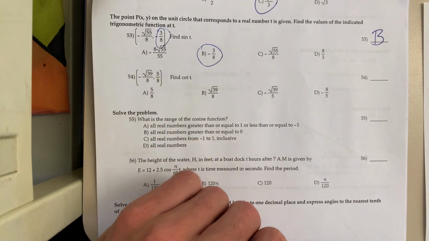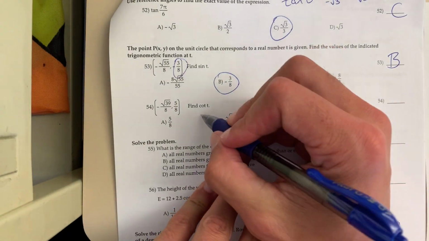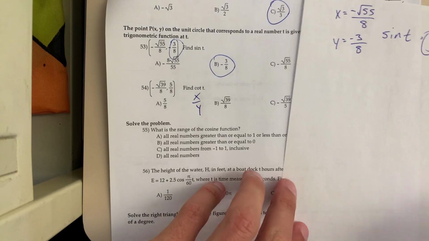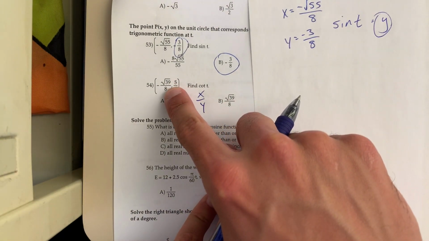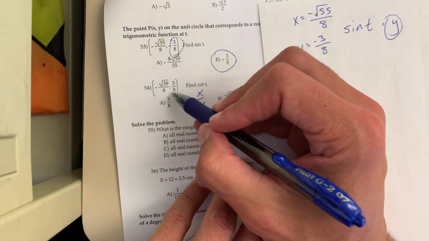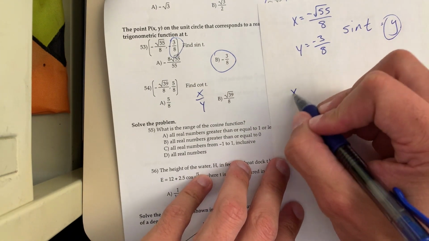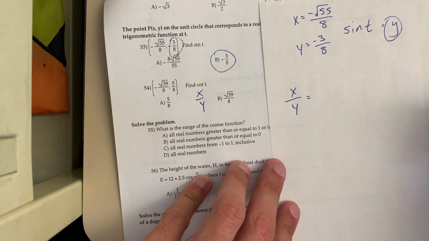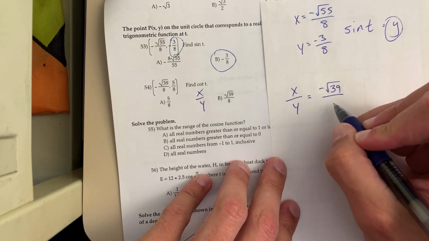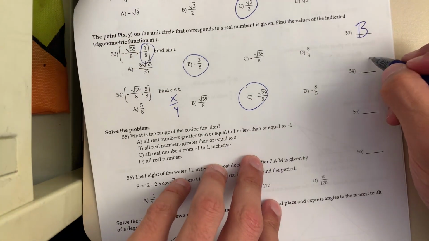Now cotangent's different. Cotangent, right? Tangent was equal to y over x. Cotangent's equal to x over y. So when I'm given these values, again, x equals negative square root of 39 over 8, y equals that. So what I would need to do, and look at this too, just like on the unit circle, the denominators are the same. So when I think about this for cotangent, I almost don't even need to write the denominators. So that would be the x value, negative square root of 39 over 5. Okay, so you see that corresponds with the answer option.